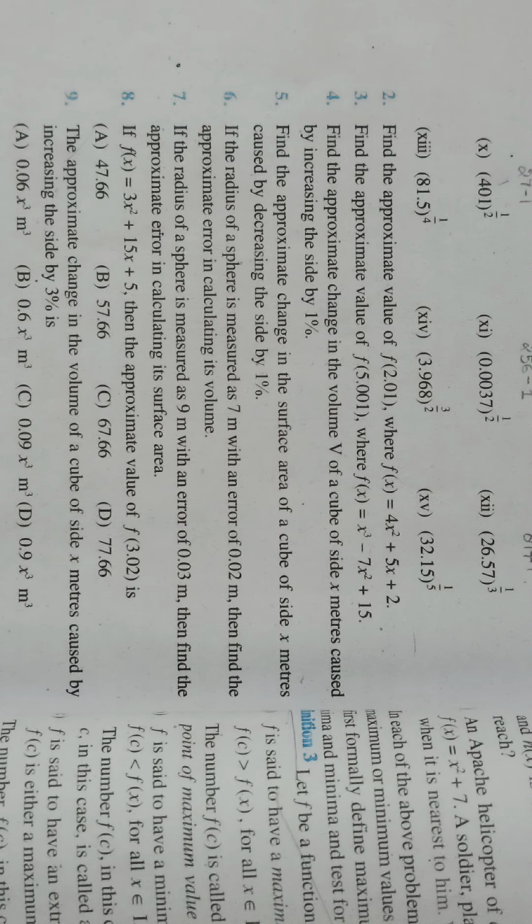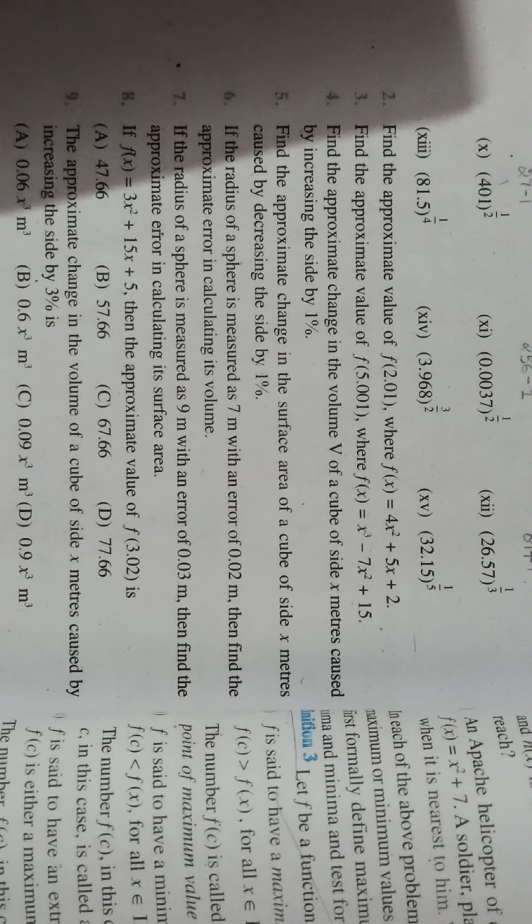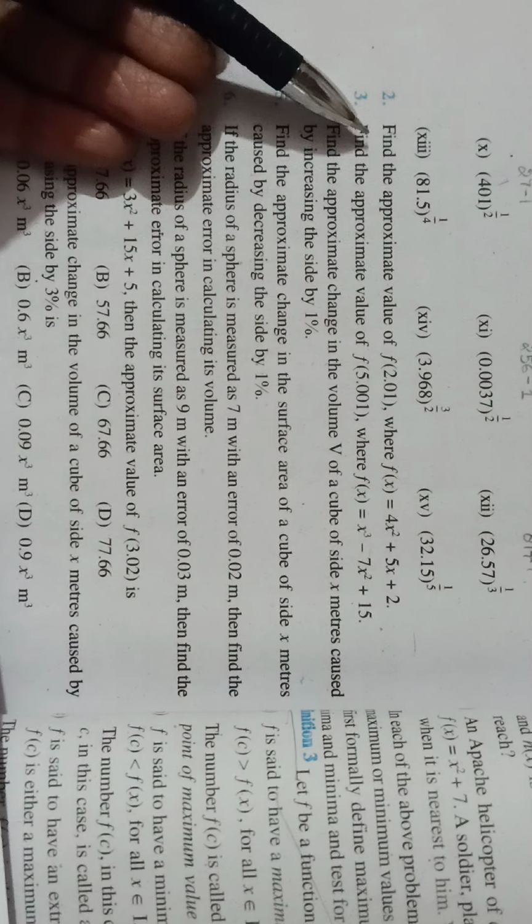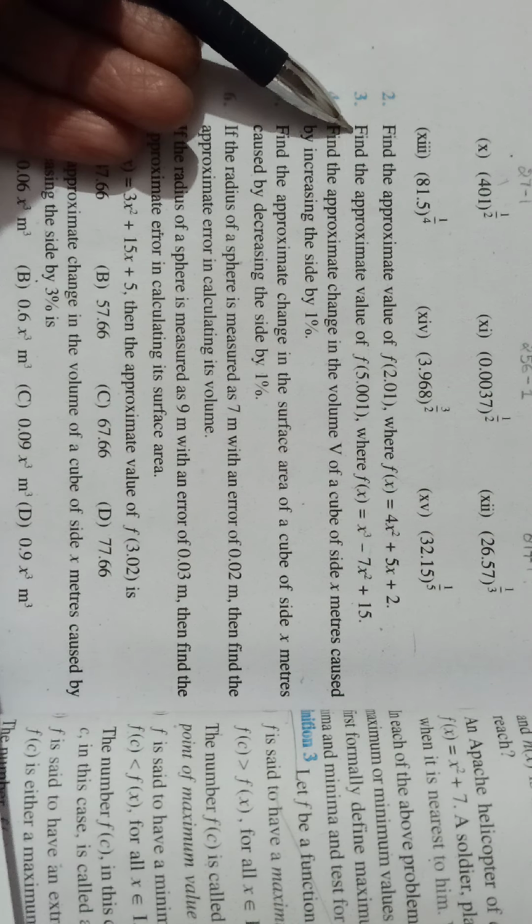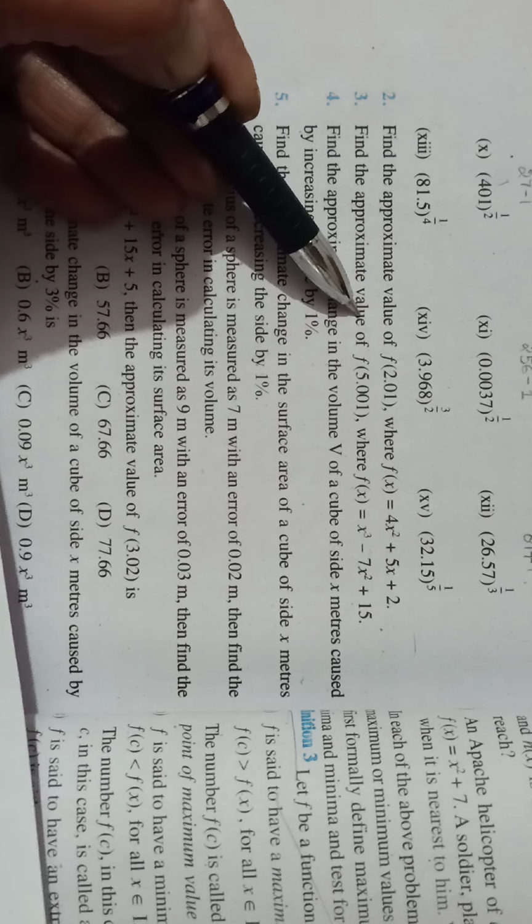Children, some more examples from 6.4. Question number 2, you will try yourself. Third one is similar to this. I have solved the third one for you all.